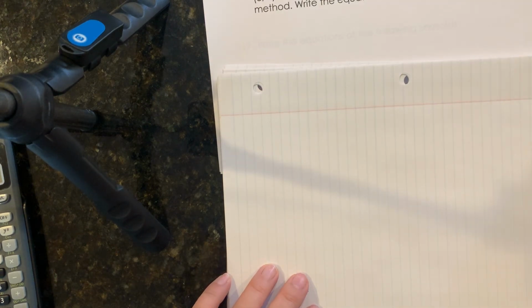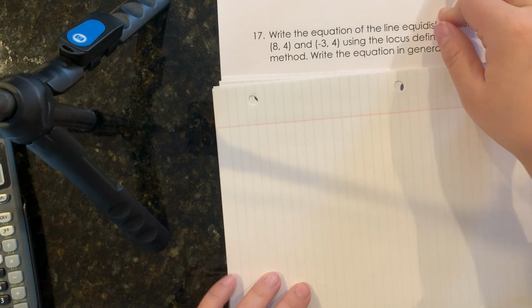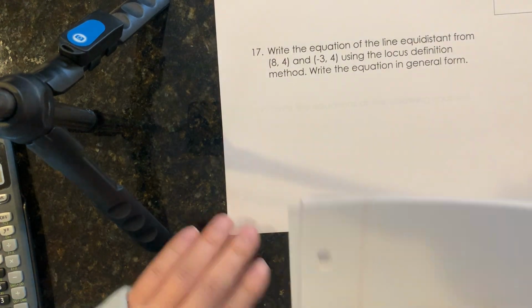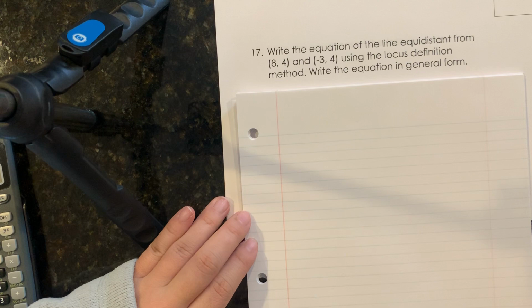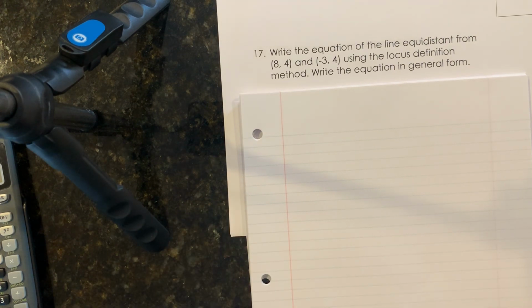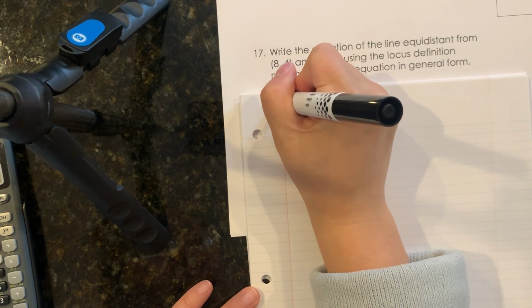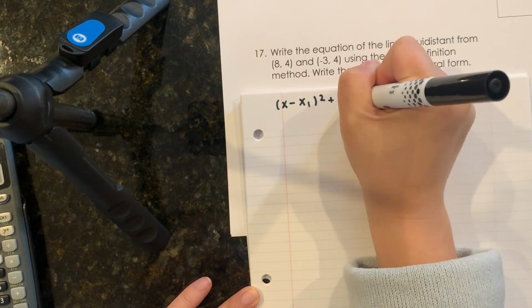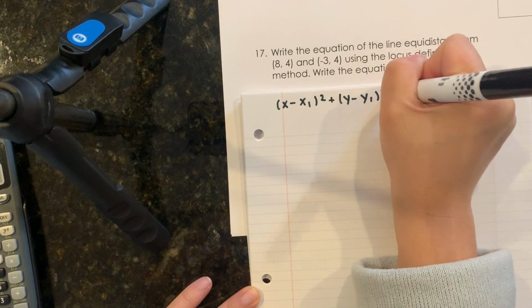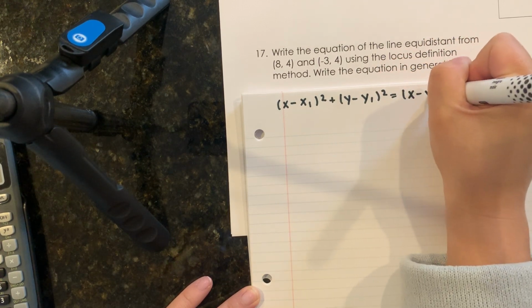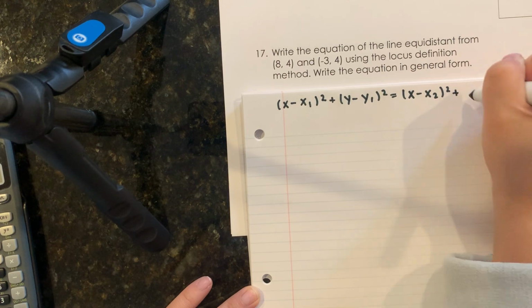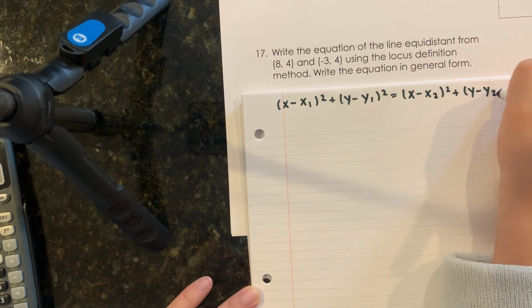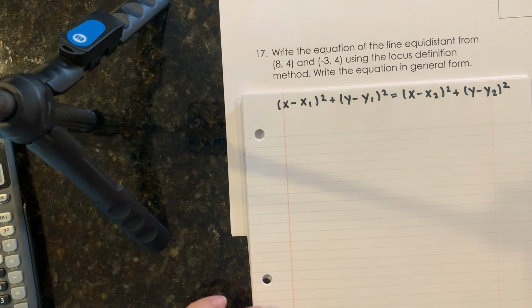Okay, and moving on, we're going to look at number 17. Number 17 says write the equation of the line equidistant from the points (8, 4) and (-3, 4). Using the locus definition method, write the equation in general form. So the locus definition method is going to be the form (x - x1)² + (y - y1)² = (x - x2)² + (y - y2)².